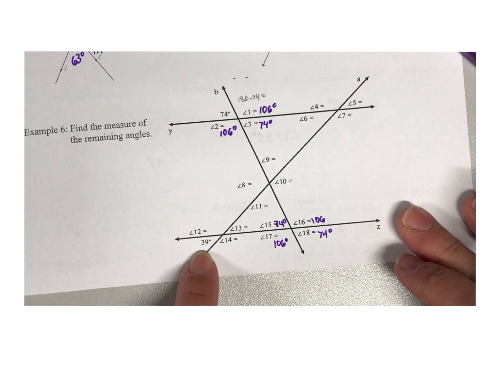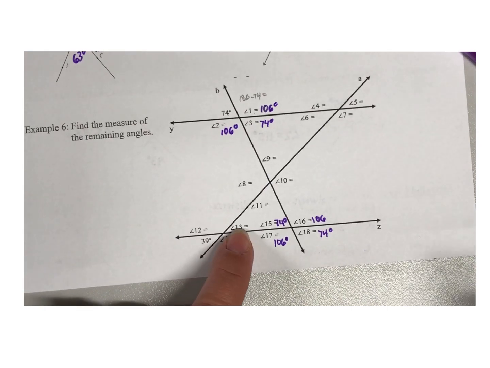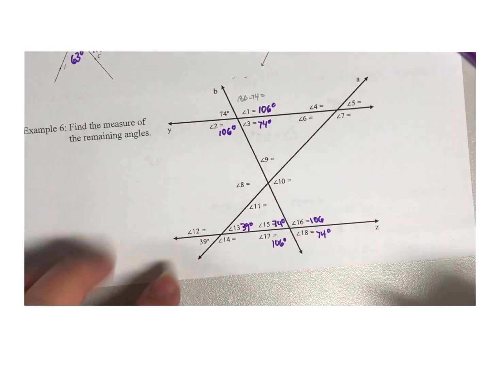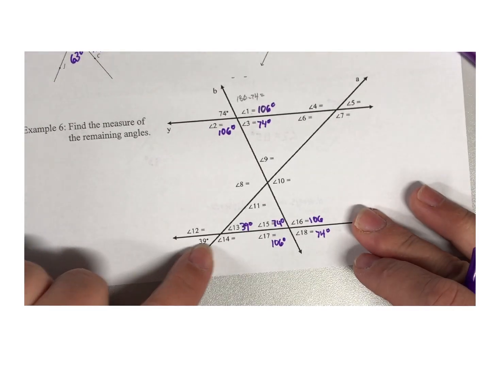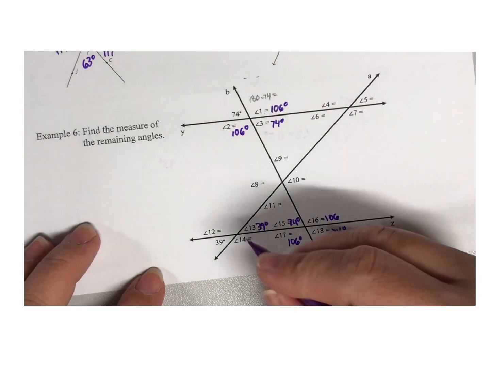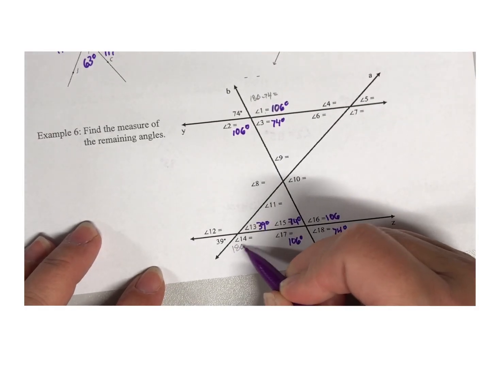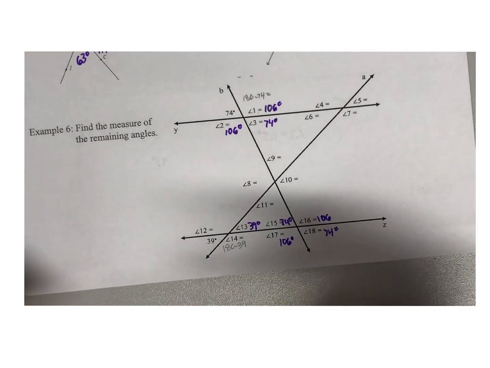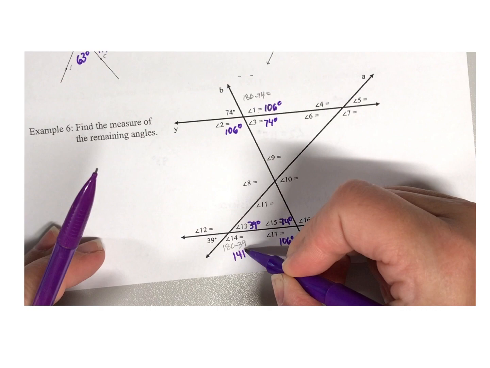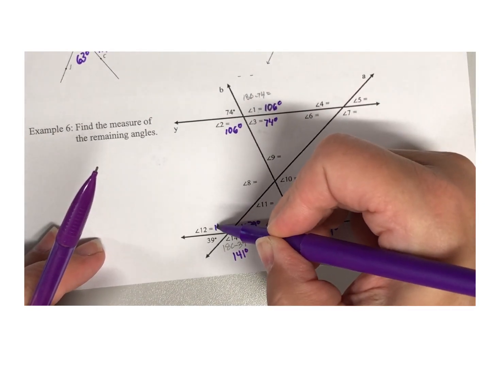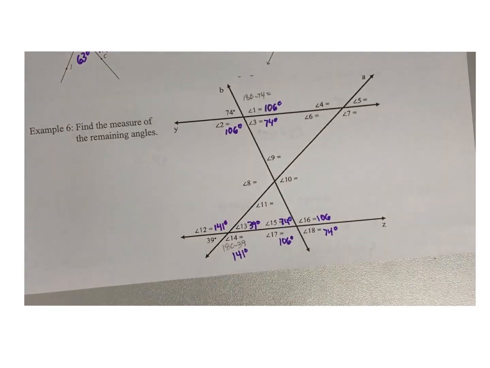Notice how this one down here is 39. That makes angle 13 39 degrees. And then I have a straight line. So if I'm looking for number 14, I can say 180 minus 39. Grab a calculator, 180 minus 39. That is 141. So angle 14 is 141 degrees. The one across from it, vertical angles, is also 141.